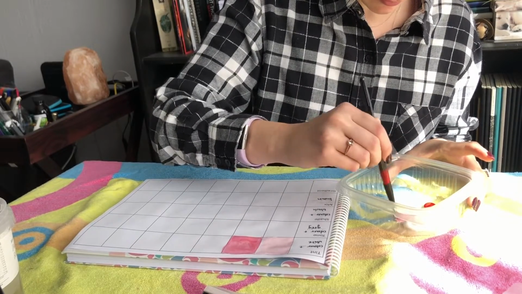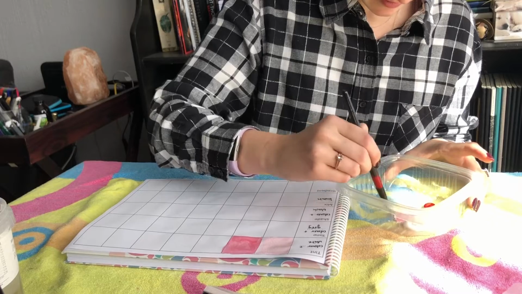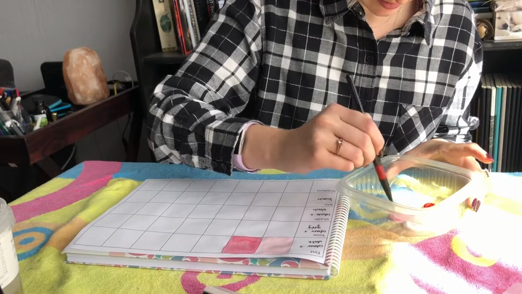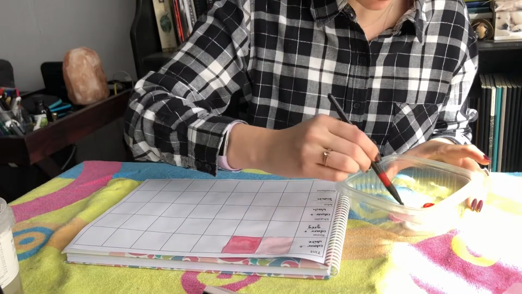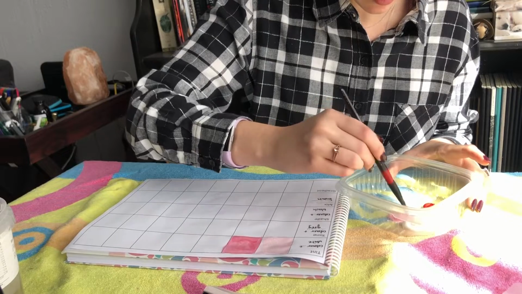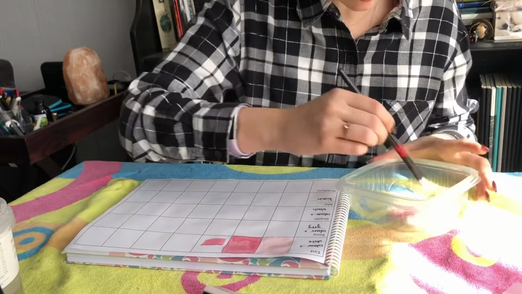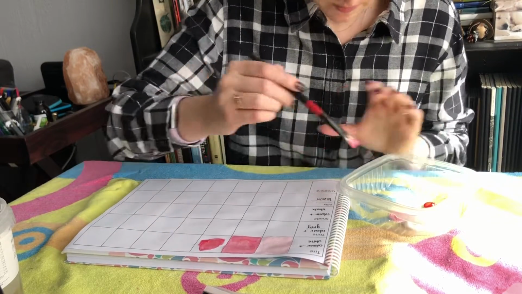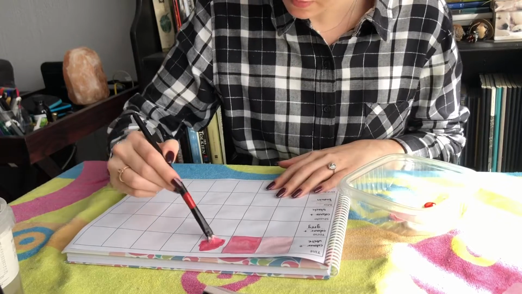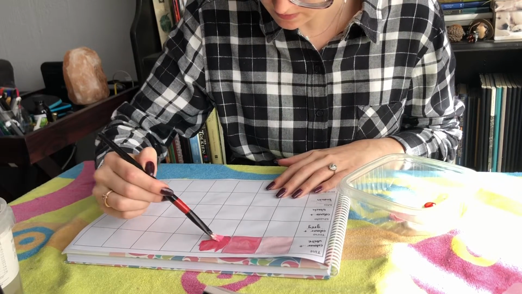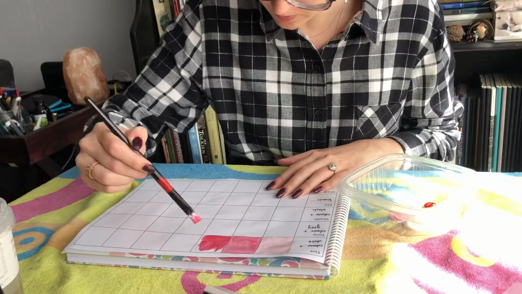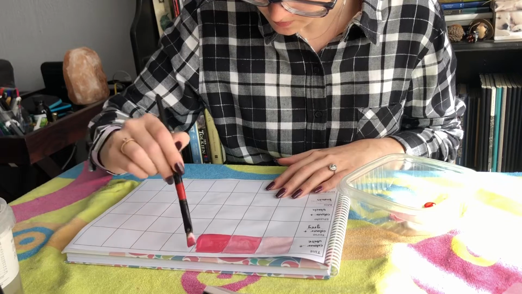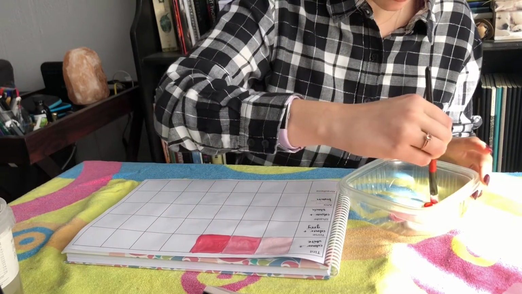Again, what I'm looking for here is distinct differences between each block. Okay, that's not different enough. A bit more red. Yeah, there we go. That's pretty good.